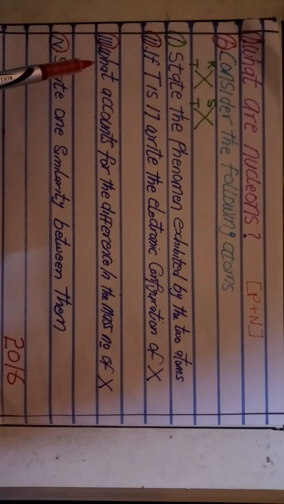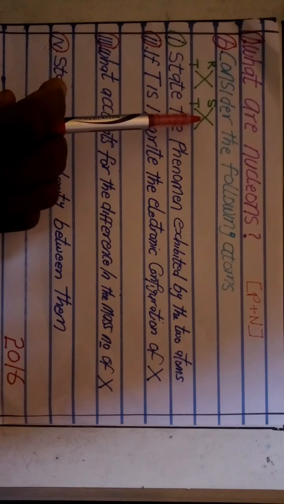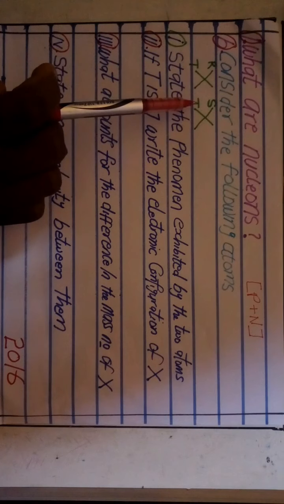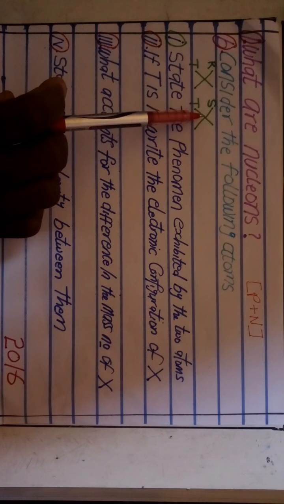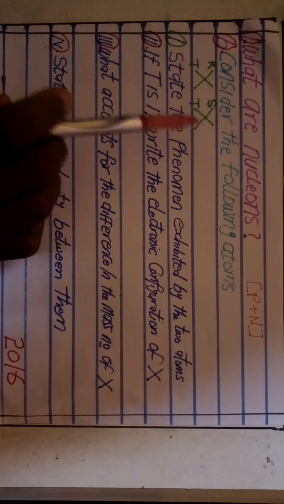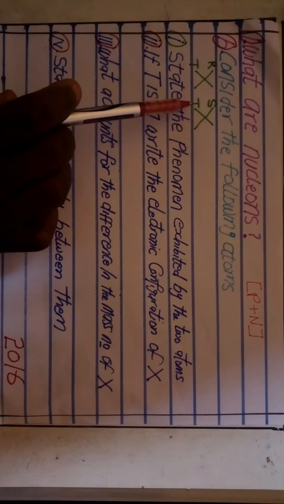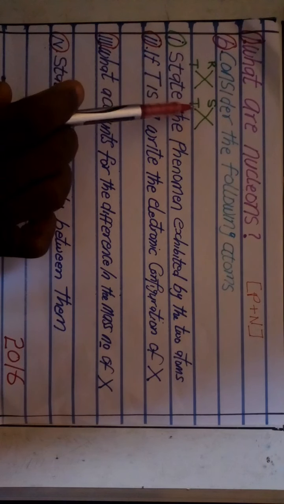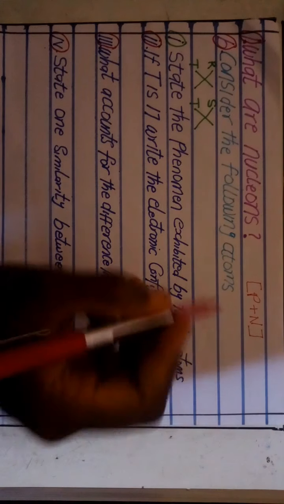Isotope is the existence of two or more atoms of the same element. Remember, X and X have to be the same element. They have the same atomic number and different mass number. Remember, the element must be the same, X, not X and Y. That is not isotope. So the phenomenon exhibited by the two atoms is isotope.